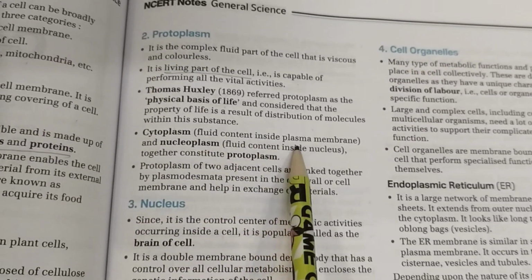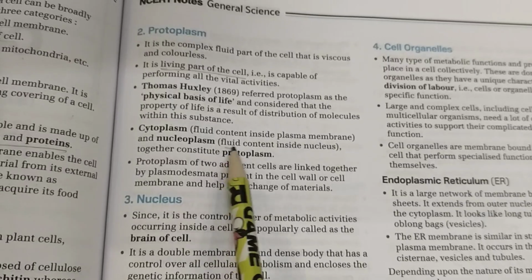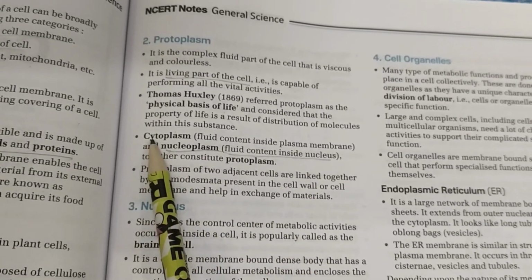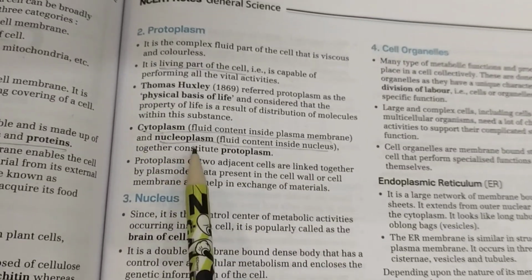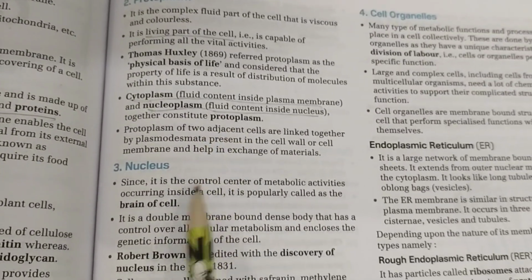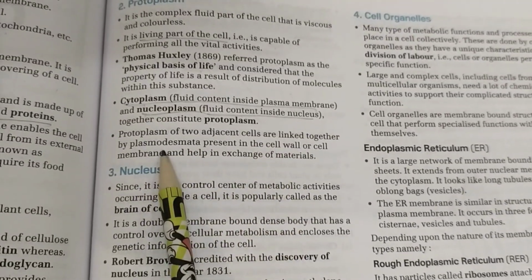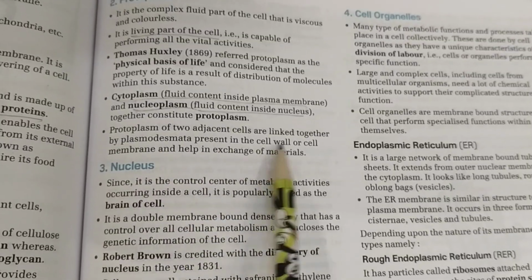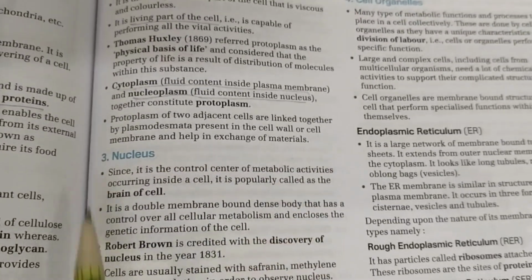Cytoplasm, fluid content inside the plasma membrane, and nucleoplasm, fluid content inside the nucleus. Nucleoplasm is inside the nucleus and cytoplasm is inside the plasma membrane. Together they constitute protoplasm. Protoplasms of two adjacent cells are linked together by plasmodesmata present in the cell wall or cell membrane and help in exchange of materials.